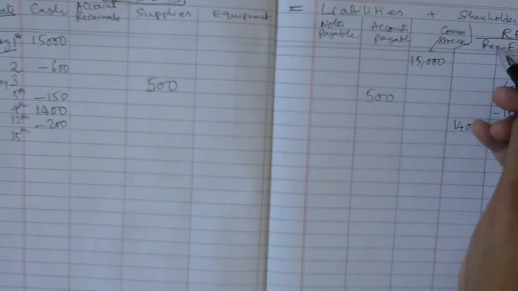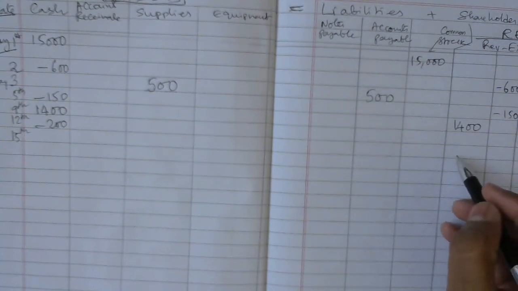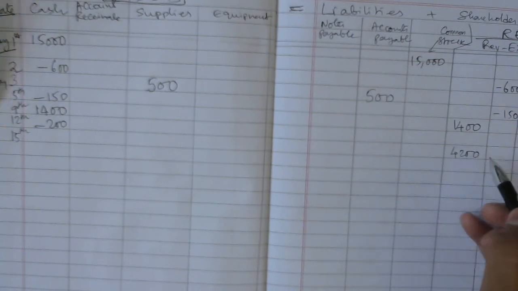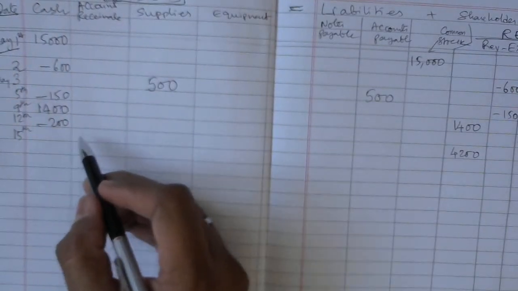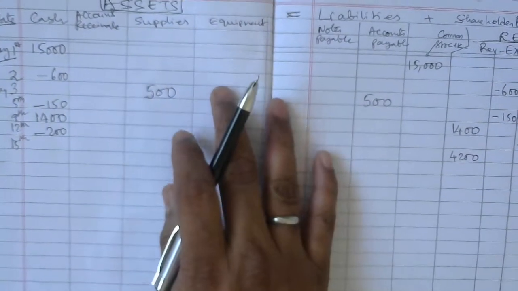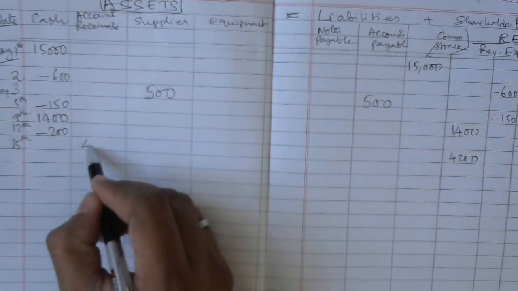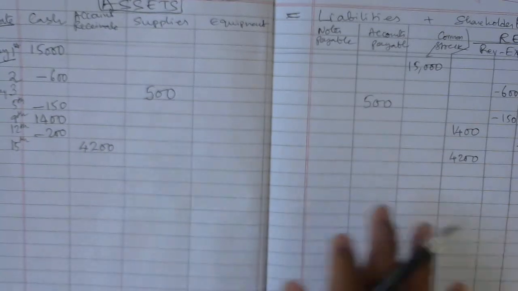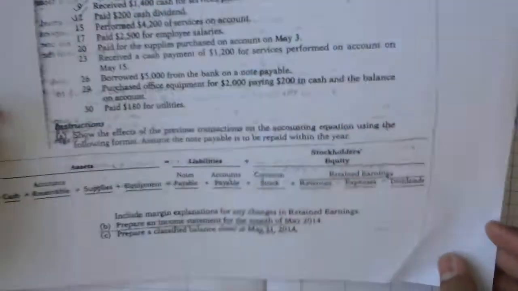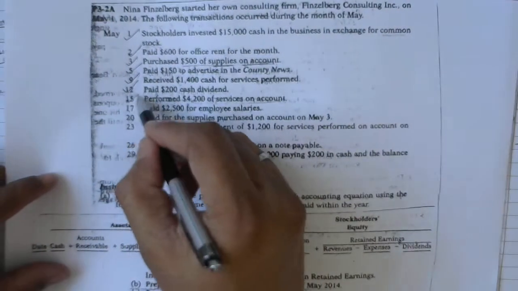Under the revenue column, I will write 4,200. Now cash will not increase because this is on account. So there is another asset called accounts receivable. So in that accounts receivable, again I can have 4,200 plus. So this will balance the equation on both sides. So accounts receivable is an asset.